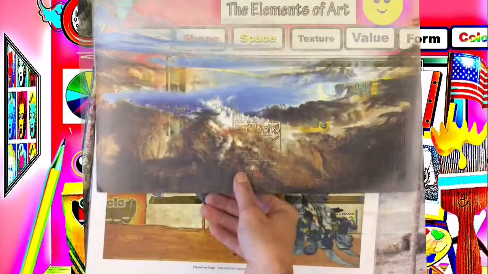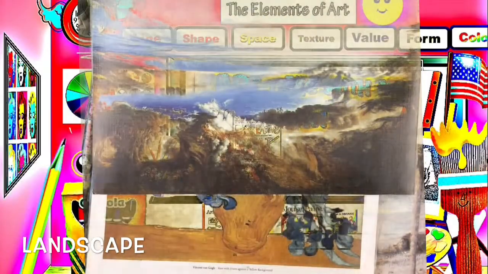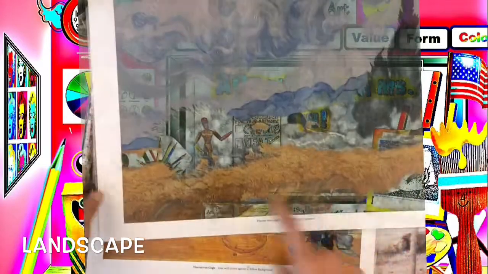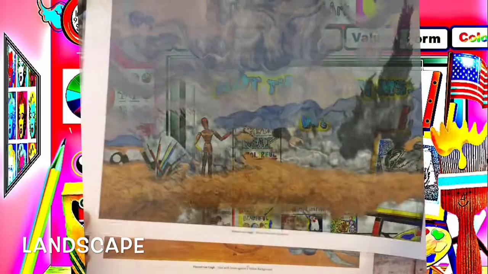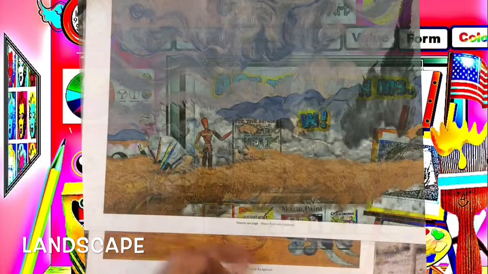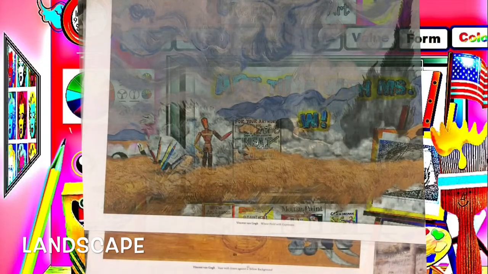We learned about a type of art where we had to draw a picture of a flower sitting still on a table. That's called a still life. So far we've done a still life, and today we're going to learn how to make a landscape. Whenever you make a picture where it's mostly just the land, the ground, and the sky, that type of picture is called a landscape. This is a really famous painting by an artist named Vincent van Gogh, who I love.